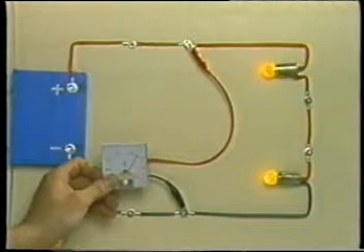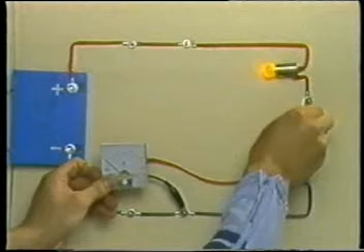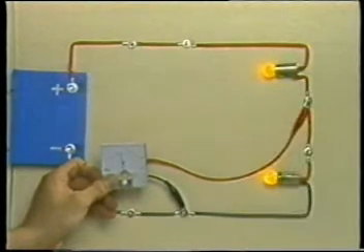The voltage at the battery is 13 volts. The voltmeter indicates 6.5 volts. The voltage decreases after the current passes a resistor.